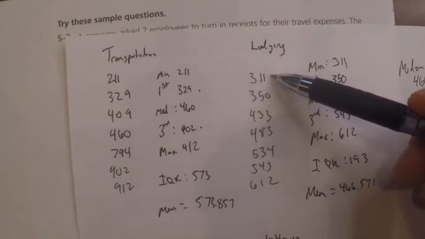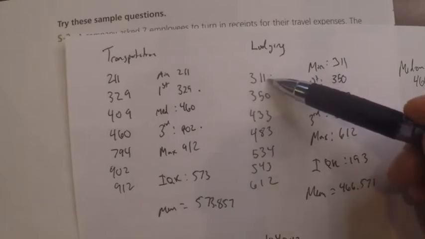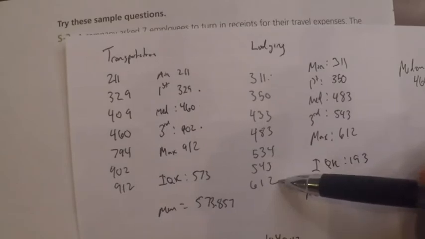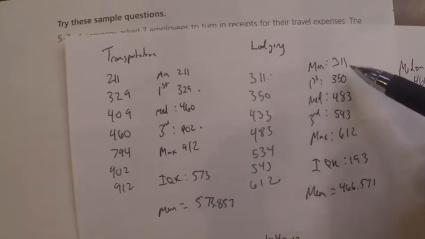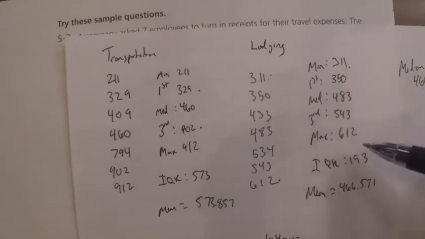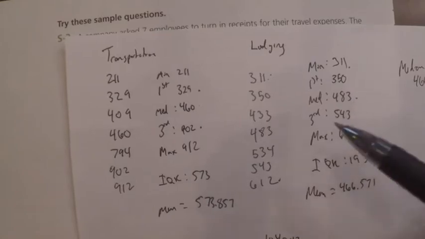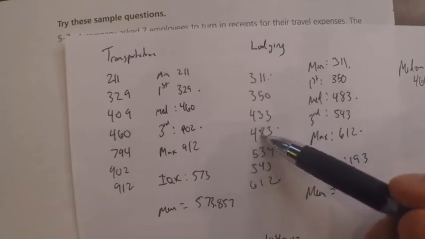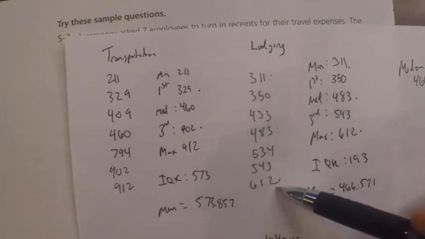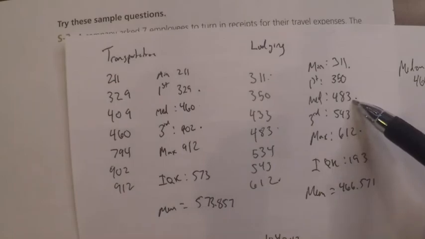So first we arranged it in order from smallest to largest. So we started with 311 all the way up to 612. Right away, we can see that that difference is a little bit smaller than the transportation. But again, we want to check for outliers and look at our interquartile range. So we had to find our 5 number summary. The minimum and the maximum are given just by looking at the data. Then the median we found to be the middle number here. So if there's 7 pieces of data, right, that fourth one is right in the middle with 3 pieces above and 3 pieces below. So 483 was our median.